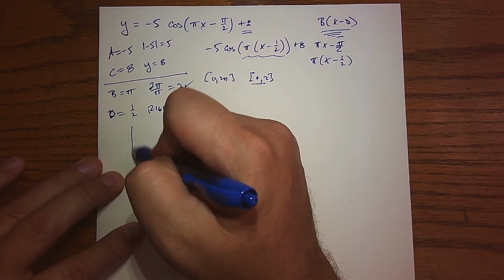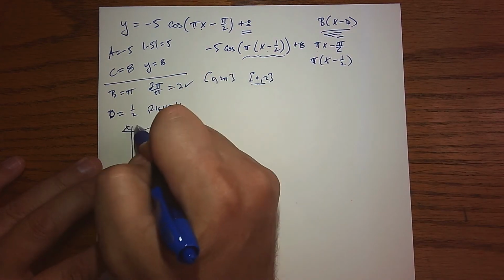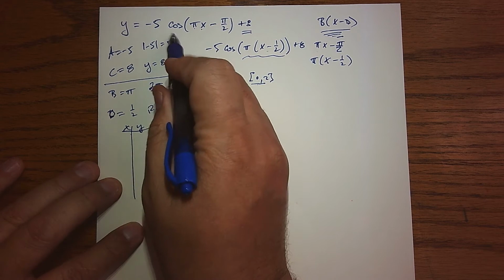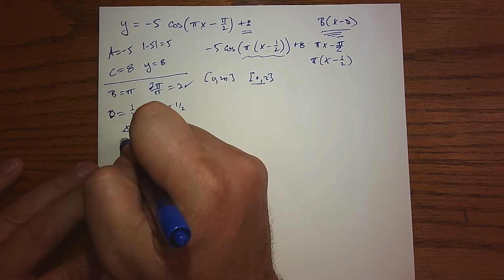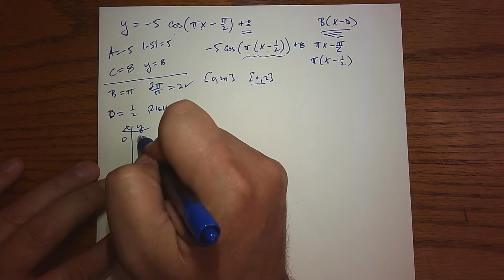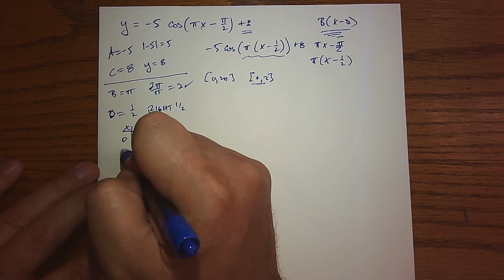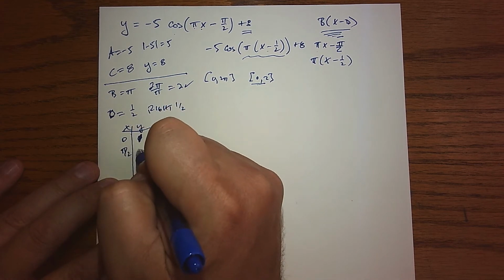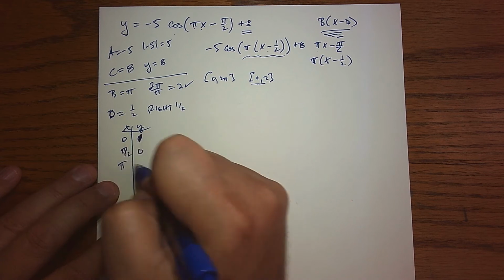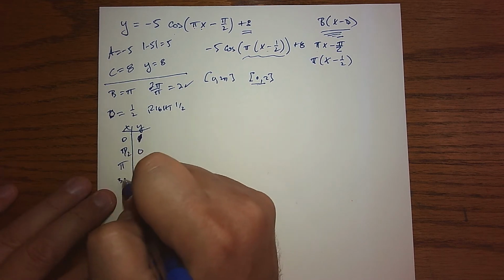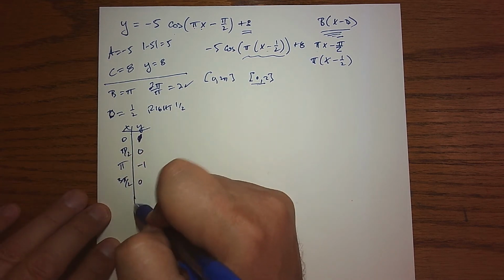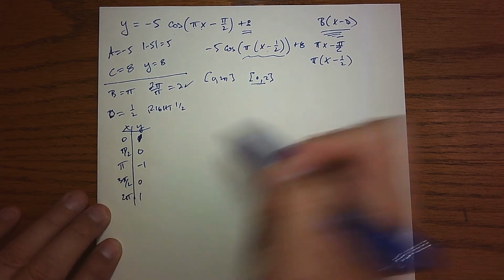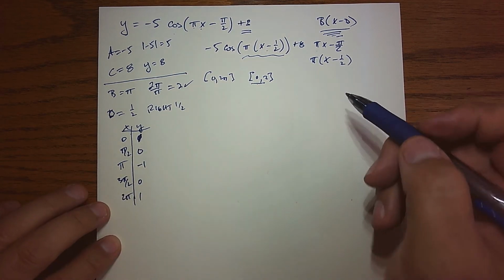So manipulating data, we're going to take on a cosine graph. We have 0, 1; pi over 2, 0; pi, -1; 3 pi over 2, 0; and then we have 2 pi, and we're back at 1. So those are the typical points.